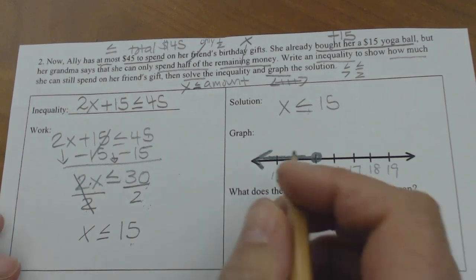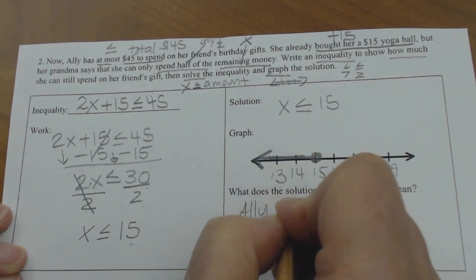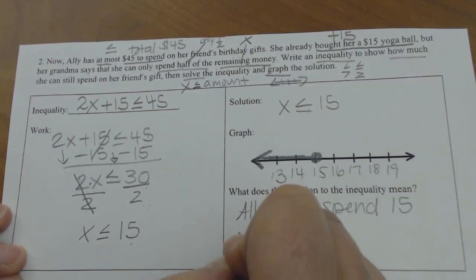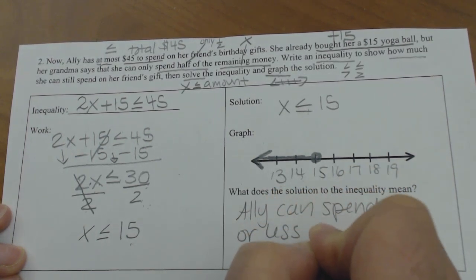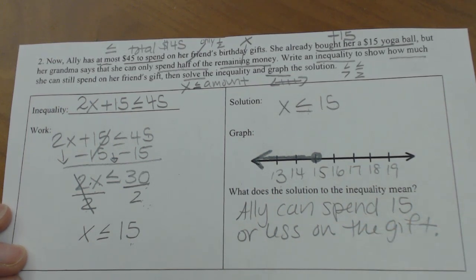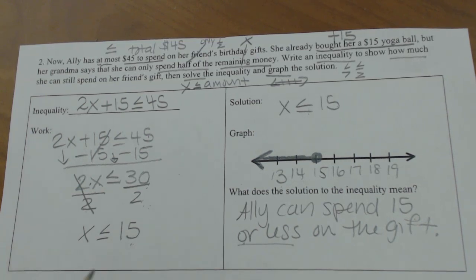So what does the solution to the inequality mean? What it means is that Allie can spend $15 or less on the gift. And that's her remaining money. The remaining money is if you can spend $15 or less. Remember, I am looking for the or less.